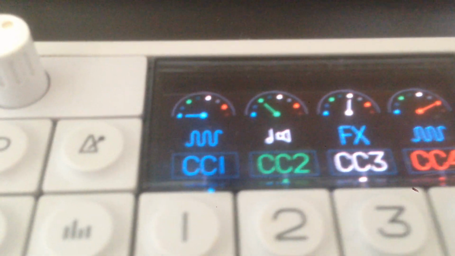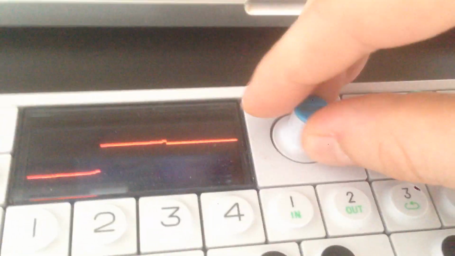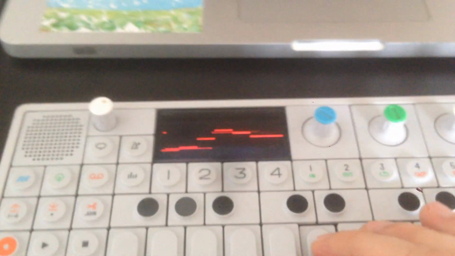So now, if I go back to the synth, the blue knob is controlling the blue parameter. If I press the sequencer, like press spacebar on the computer, and I increase the speed, for example, of the sequencers, so they're running a little bit faster, I have this modulation going.